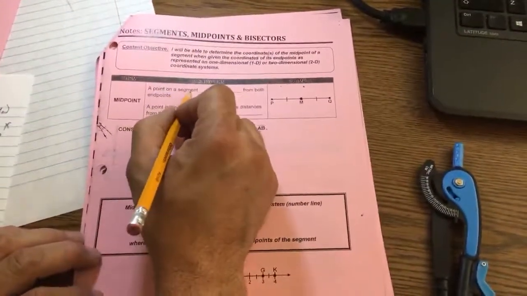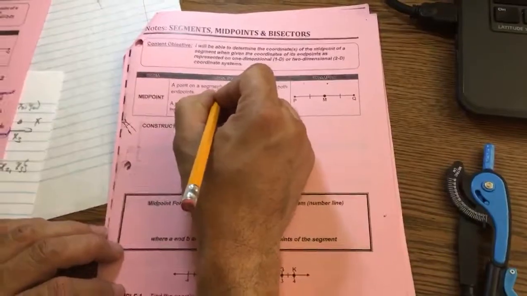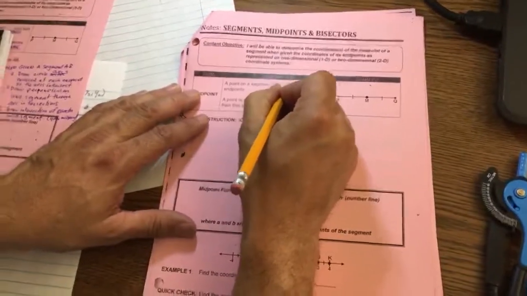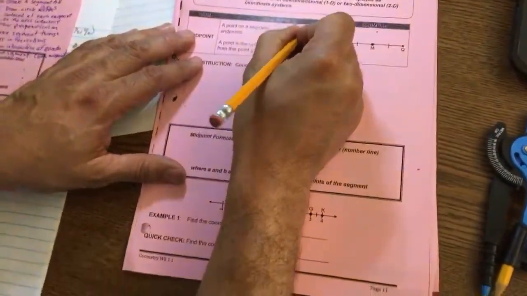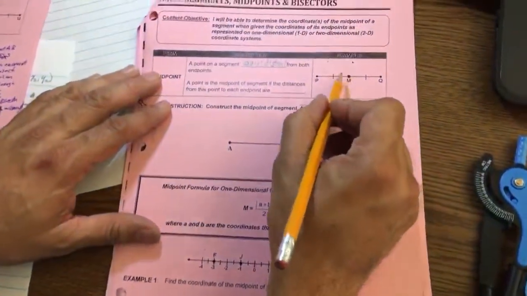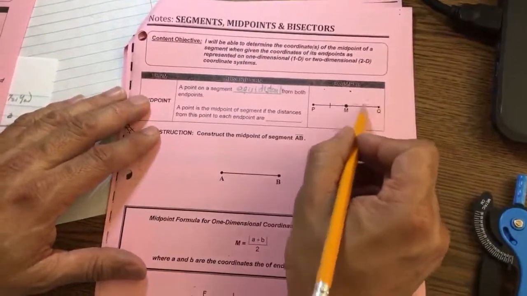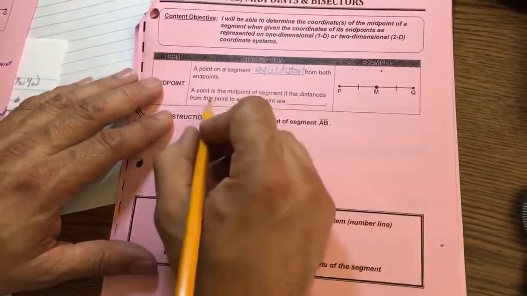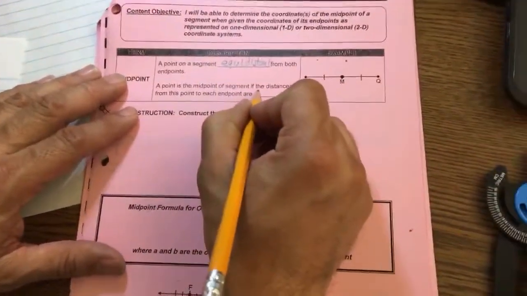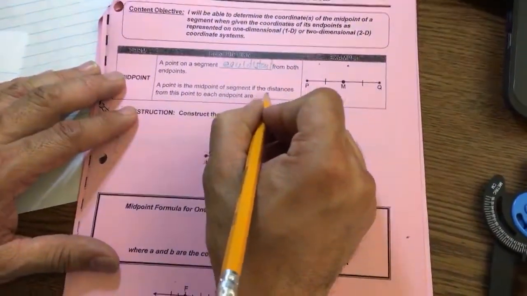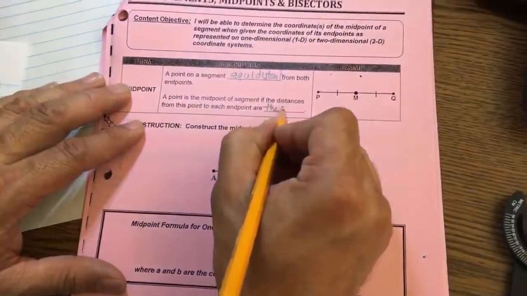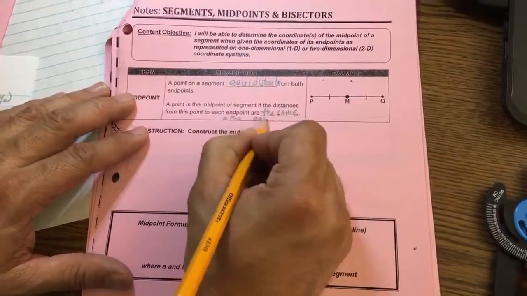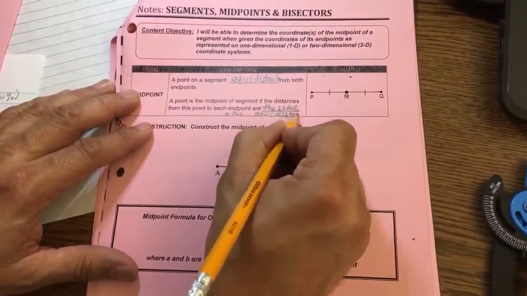So a point on a segment equidistant from both endpoints. That means this point M, PM is the same distance as QM. M is equidistant from P and Q. A point is the midpoint of the segment if the distances from the point to each endpoint are equidistant, or in plain English, the same. Equi means equal, and distance means the same.